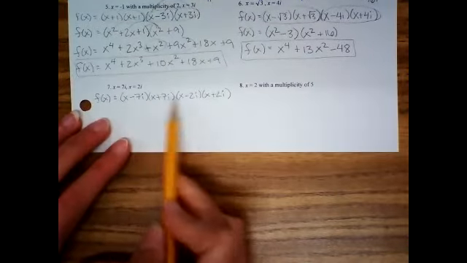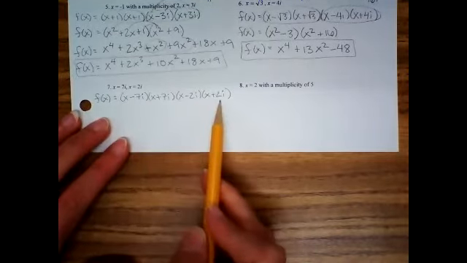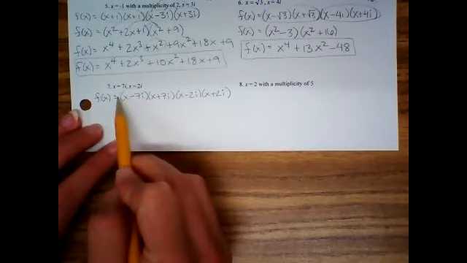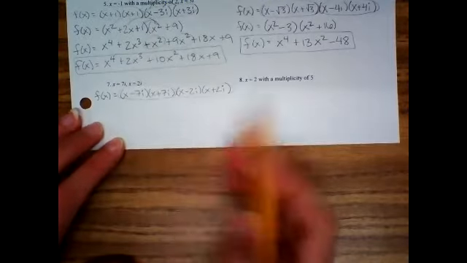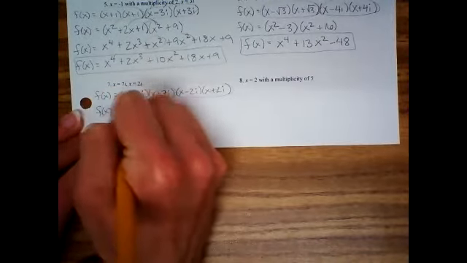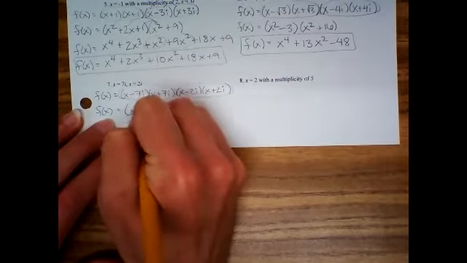So did you have 4 factors? Good. Okay, so we should have 4. We're going to multiply the first 2 together and the second 2 together. So what did you get from the first 2? It'll be x squared and then what?